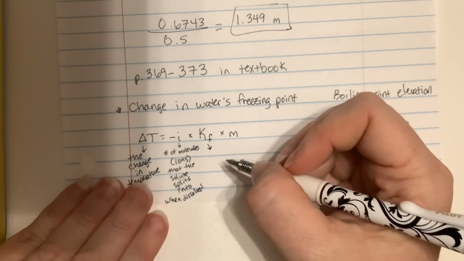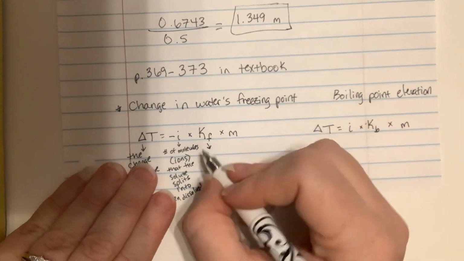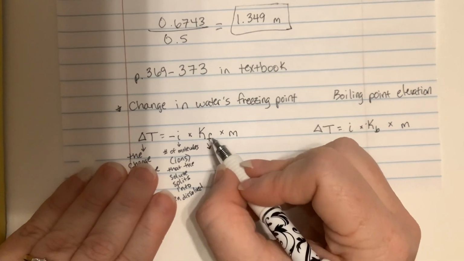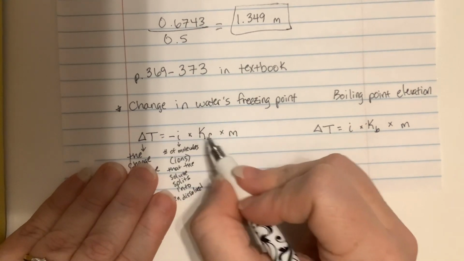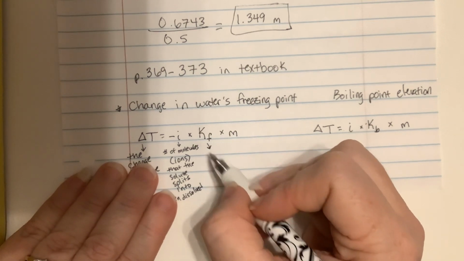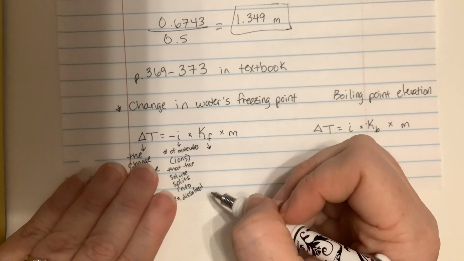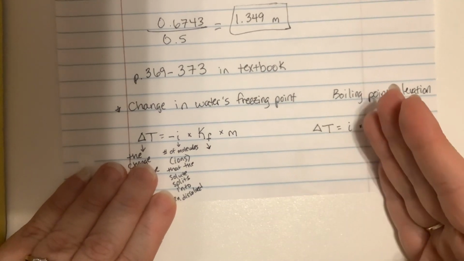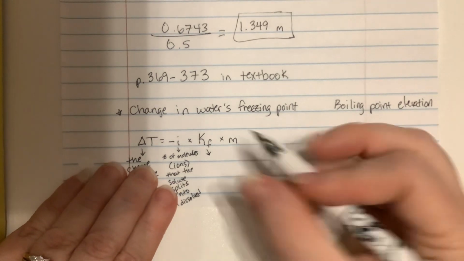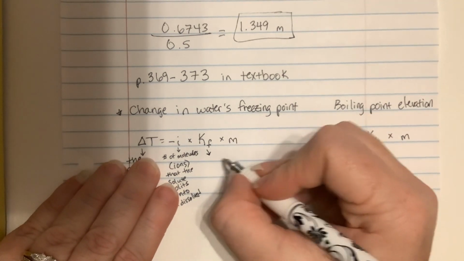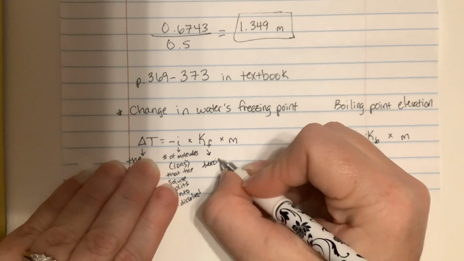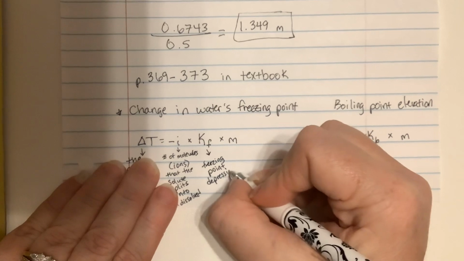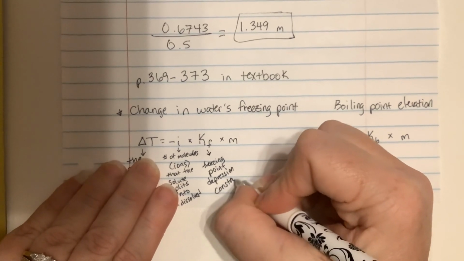KF. KF is the freezing point depression constant. Now, they will tell you this number normally, unless they tell you every other thing, and then you have to find it. This changes depending on what you're freezing. So there's like a constant number, like what is the freezing point of water? What is the freezing point of aluminum? What is the freezing point of oxygen? So that's what this number is. It's the freezing point depression constant. And they will normally tell you that in a problem.